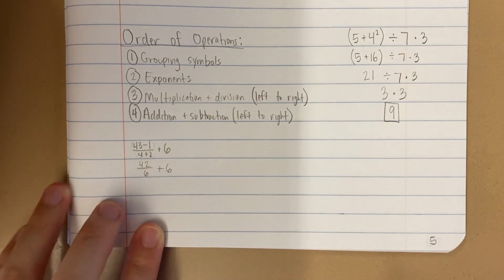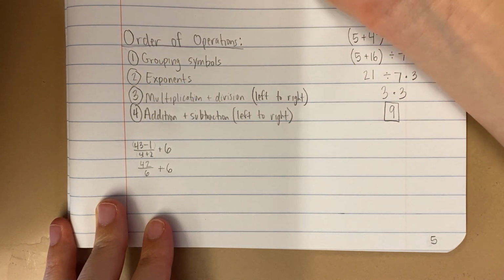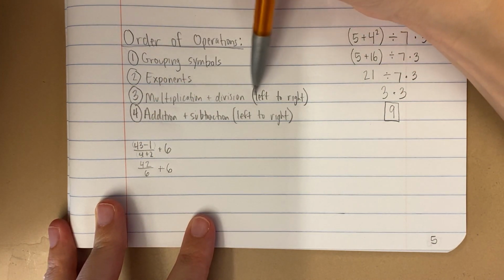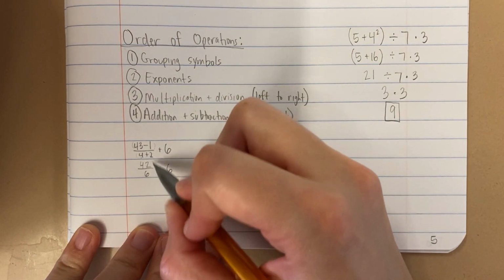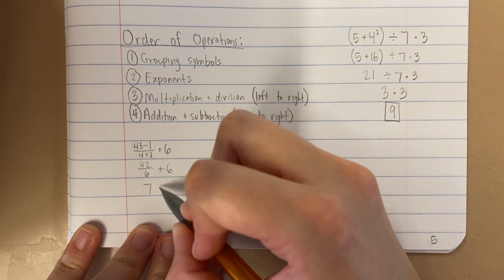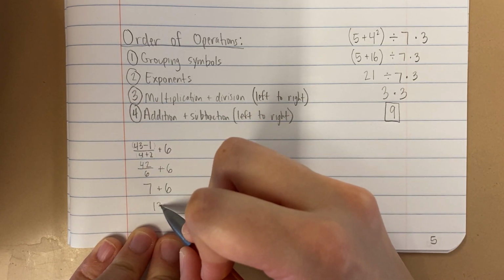Now, what operations do I have left? Well, what I have left is division and addition. What comes first, division or addition? Well, multiplication and division comes before addition and subtraction. So I'm going to do the division first. 42 divided by 6 is 7, and I'm going to bring down this plus 6, and I get 13.